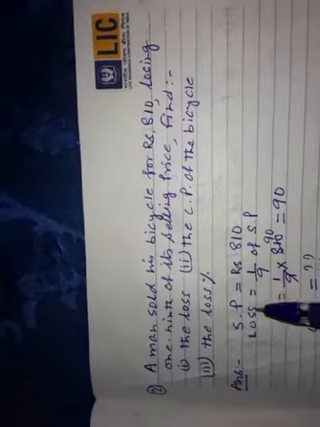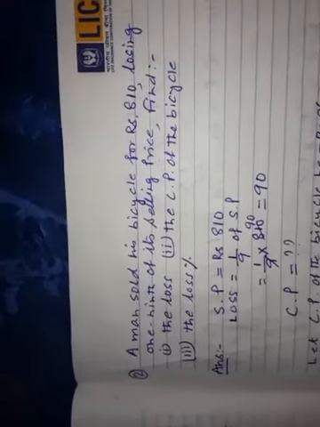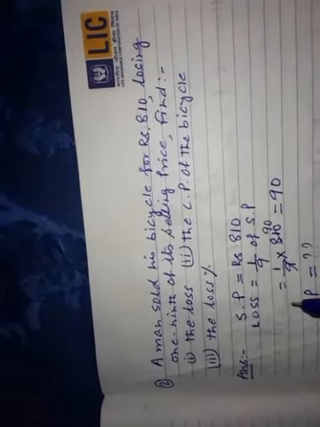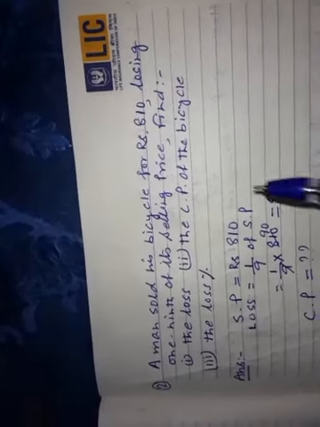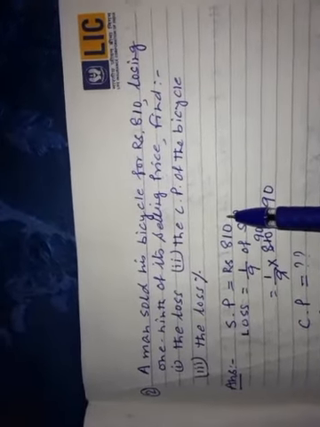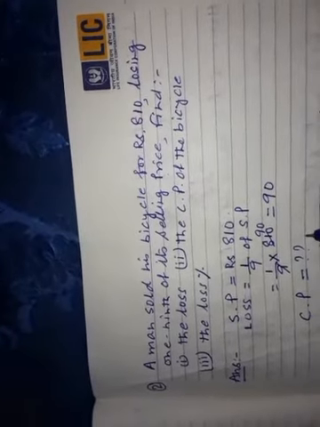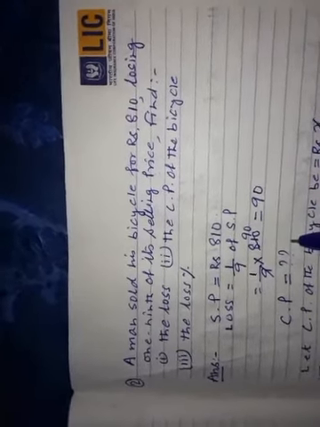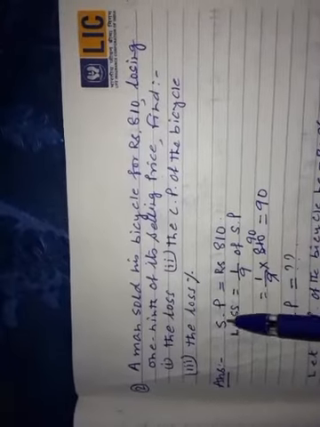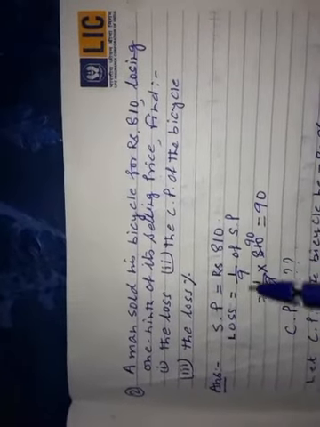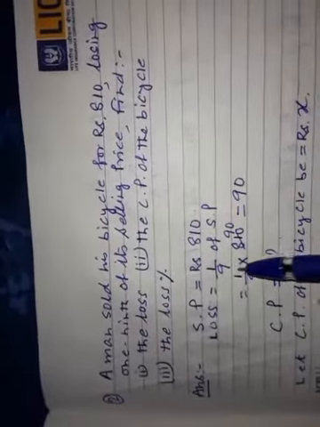What all things are given in this question? I told you, whenever you are going to solve any word problem, write down all the values given in the question. If you write the values and put a question mark on what is to be found out, you will find it very easy to solve. So I have found that SP is given there. Loss is 1/9 of the selling price, 1/9 of SP.